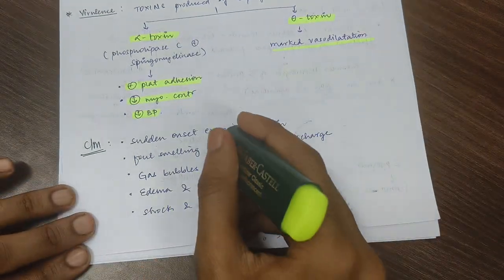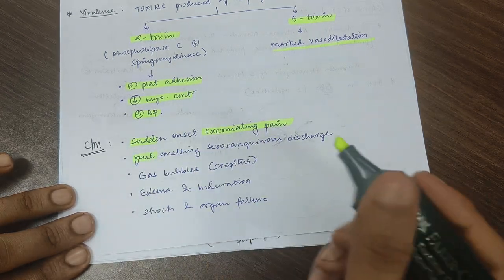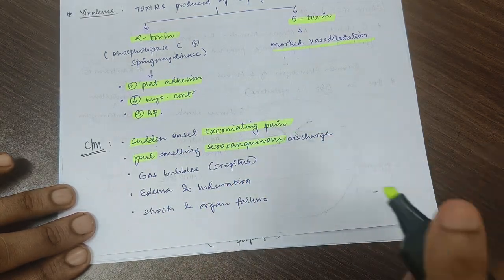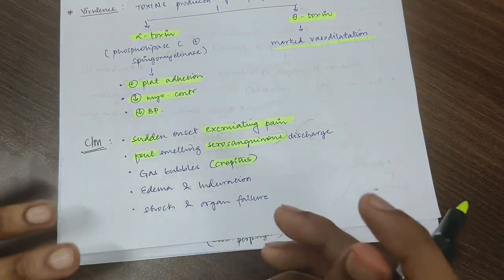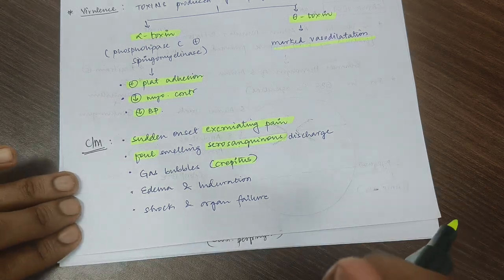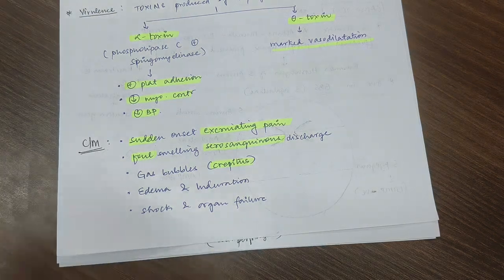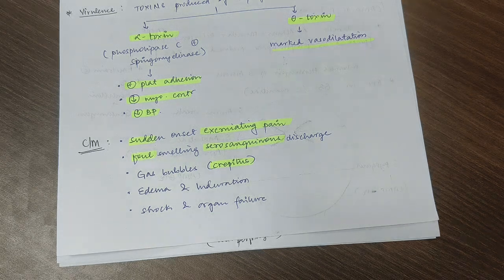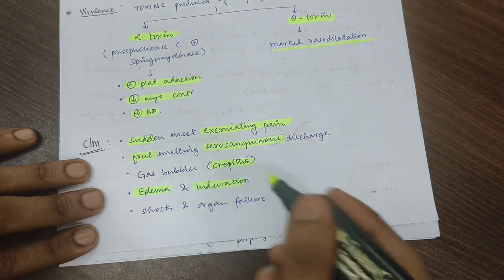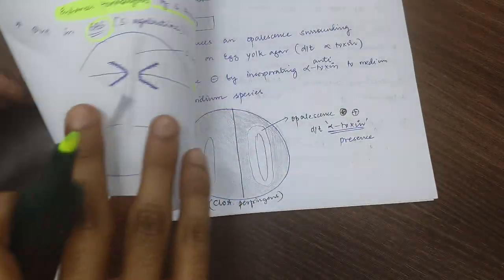What are the clinical manifestations? Excruciating pain, which is sudden in nature, and foul smelling serosanguinous discharge. Okay, it is foul smelling serosanguinous discharge you are going to see, and you are going to see the crepitus, that is gas bubbles. It is going to make sounds like that. Okay, so much crepitus is seen. Then edema and induration as a part of inflammation. Then shock and organ failure in the last stages.